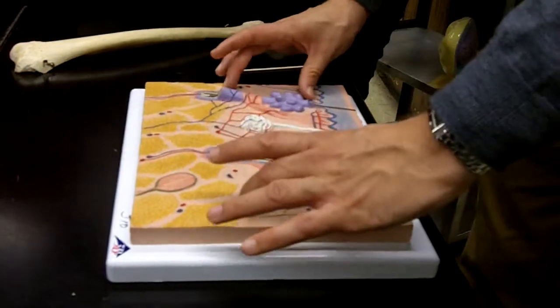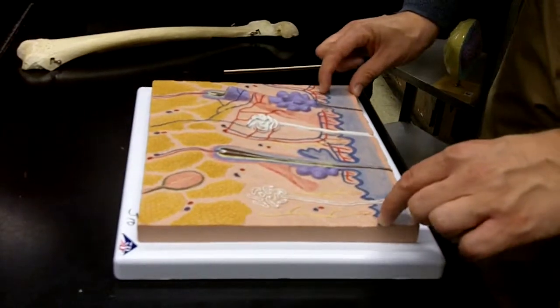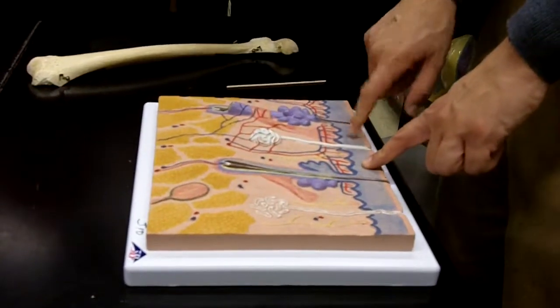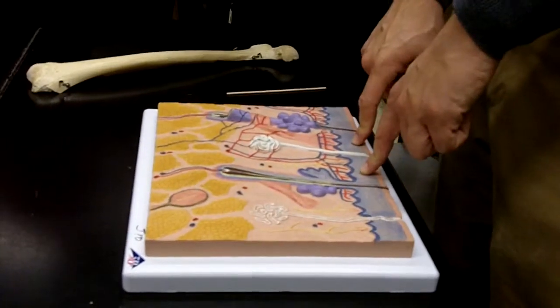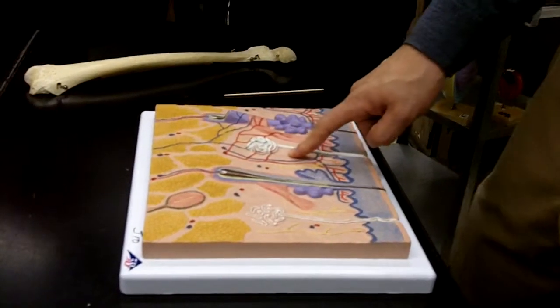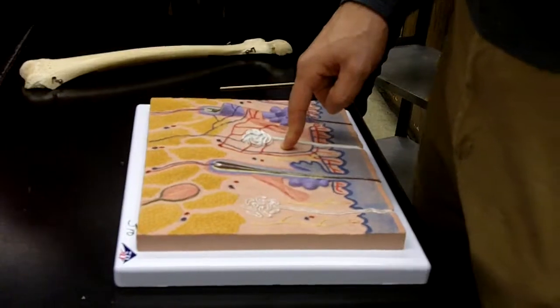So here is the what? Dermis. And this right here is the what? Epidermis. So if I say identify the layer, and a sticker goes here, you call it what? Epidermis. If I put a sticker here and I say identify the layer, you say what? Dermis. Good. I want everybody to say it together.